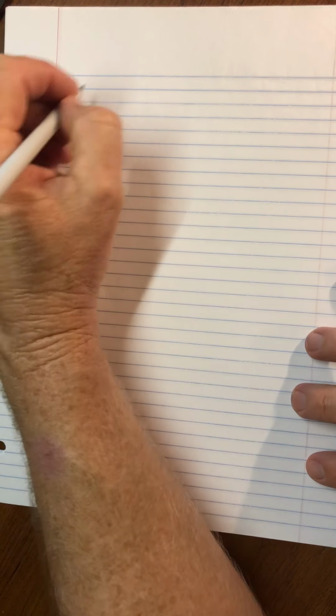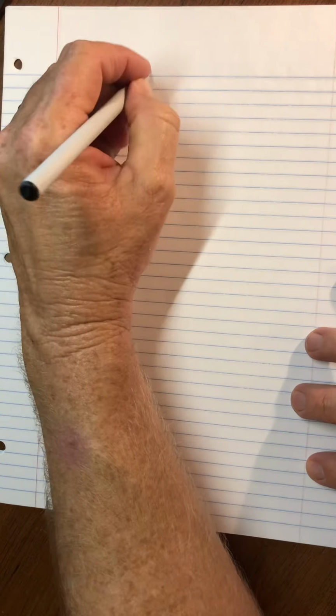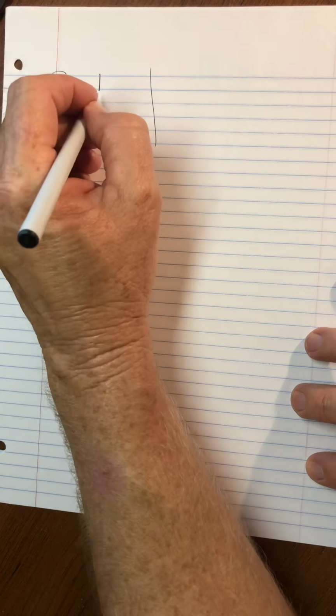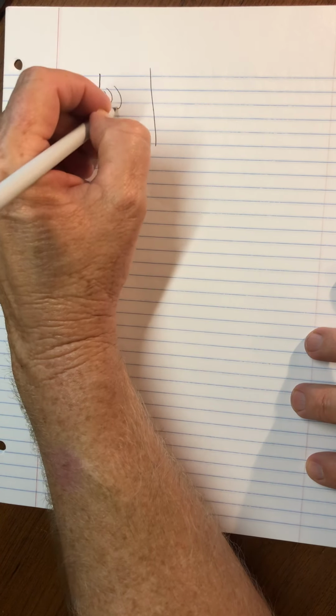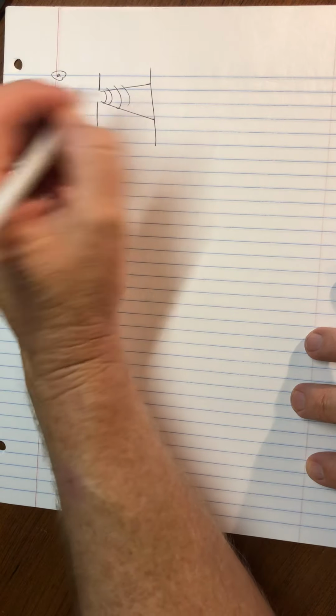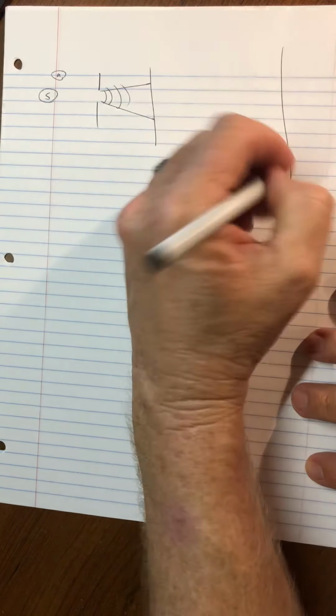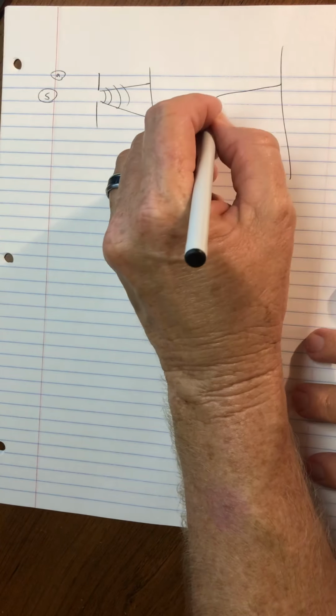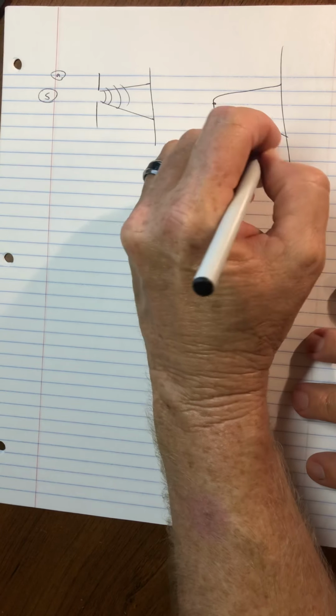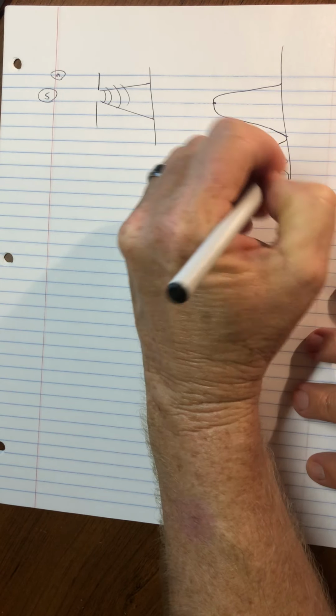And so what I hope you learned here in chapter 38 is that the light would spread out. It would make an intensity pattern that would look something like this. It would be very bright in the center and then kind of fade away.